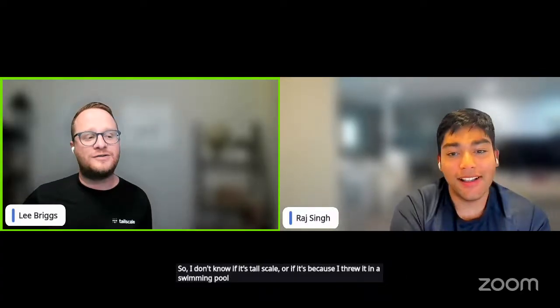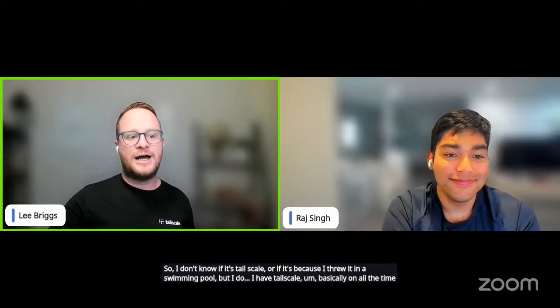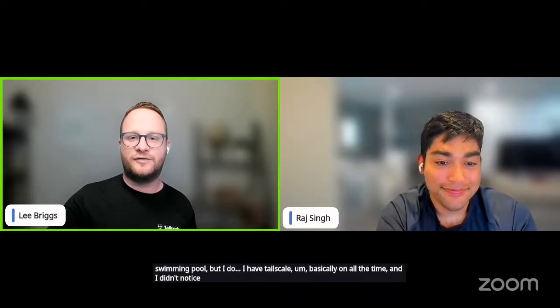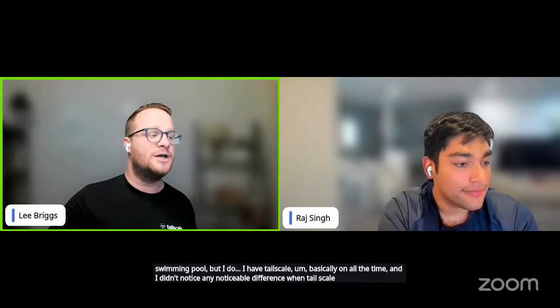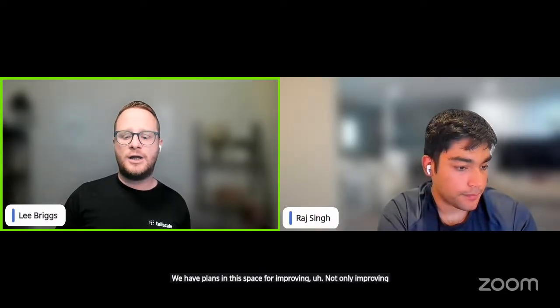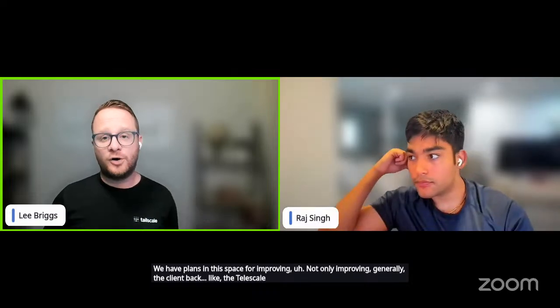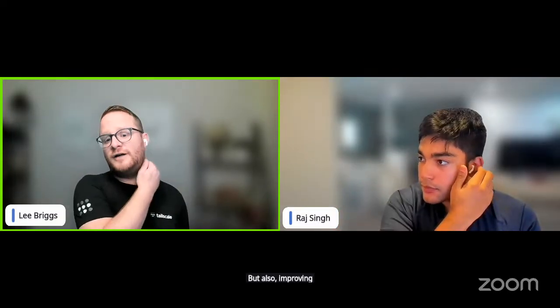But I have Tailscale basically on all the time. And I didn't notice any noticeable difference when Tailscale is on or off. But I do know that we have plans in this space for improving generally the client, like the Tailscale daemon battery life, but also improving that across all of our devices.